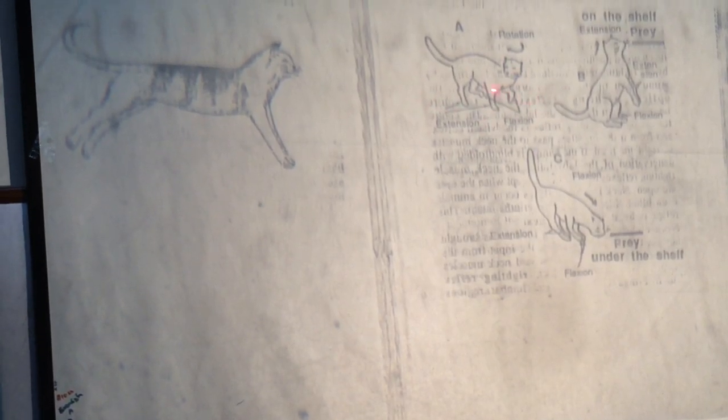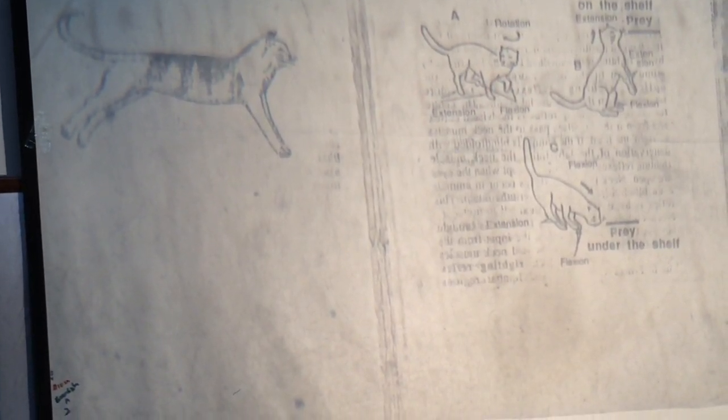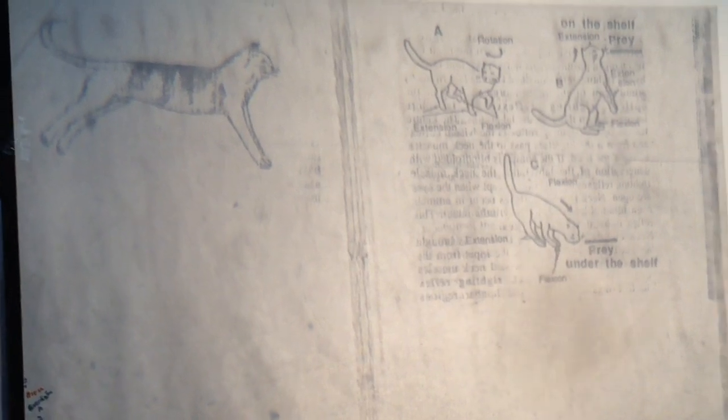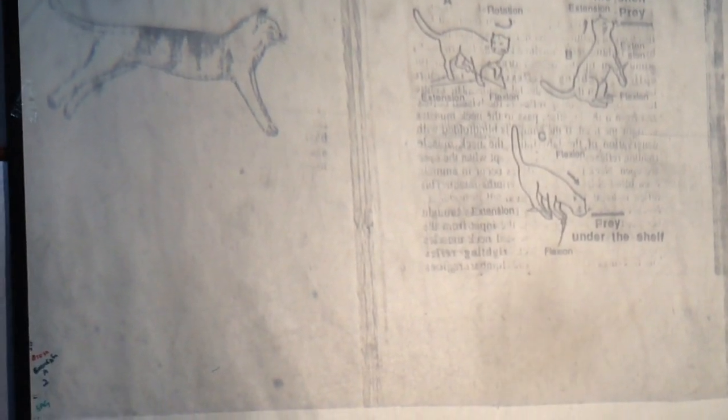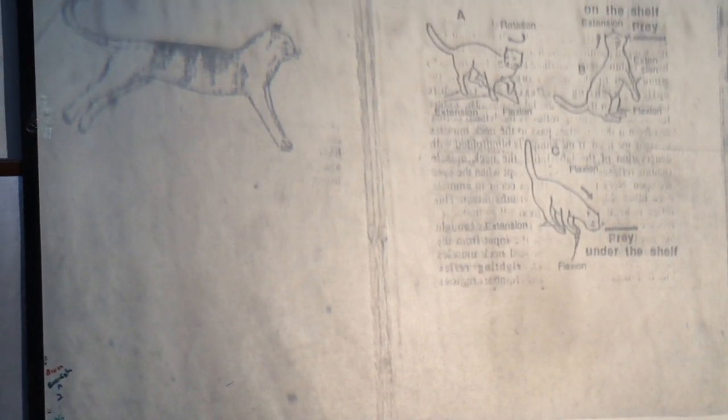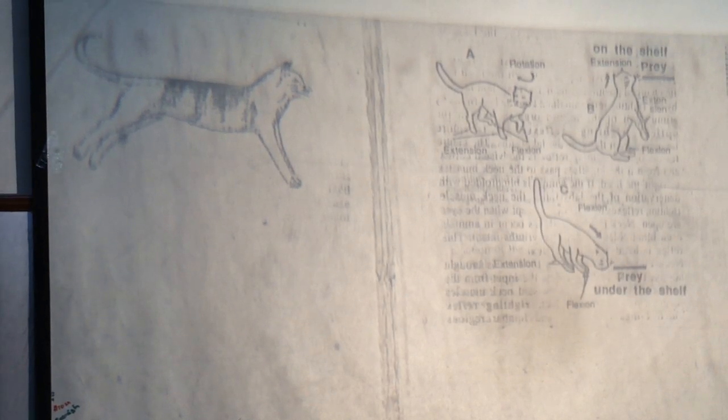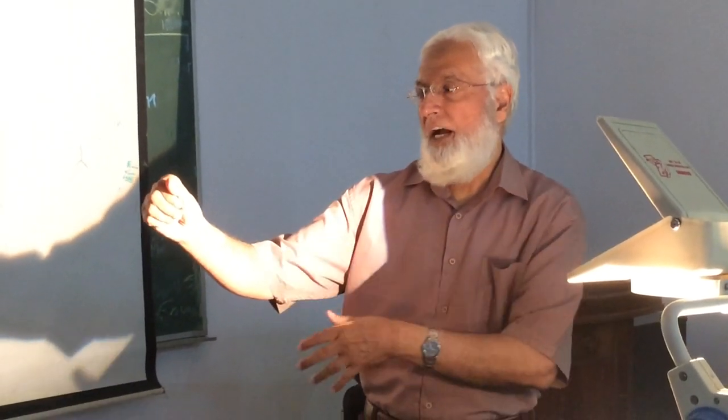This is the typical posture adopted by a boxer, like this. My head is rotated towards the right side, so on the right side the limbs are extended.